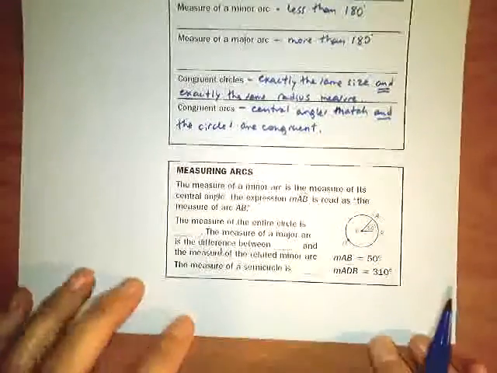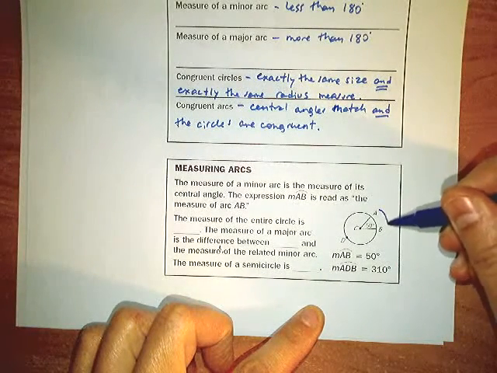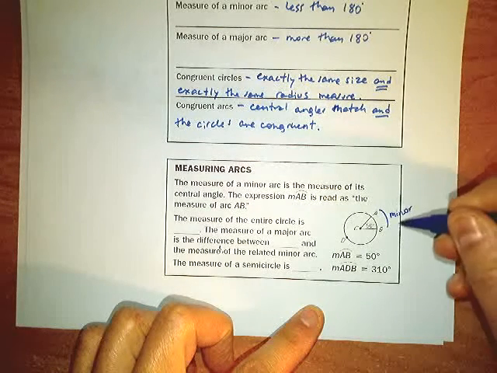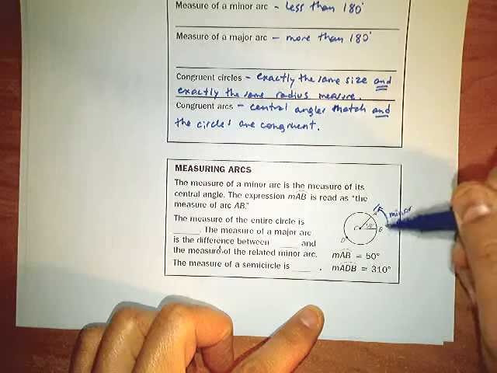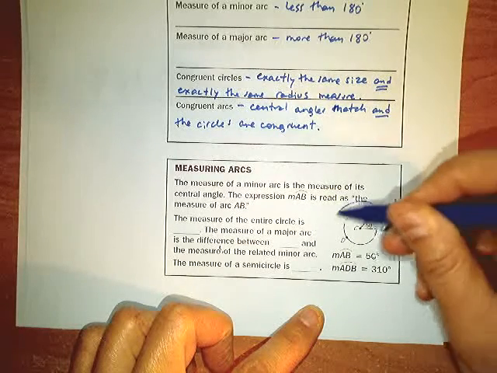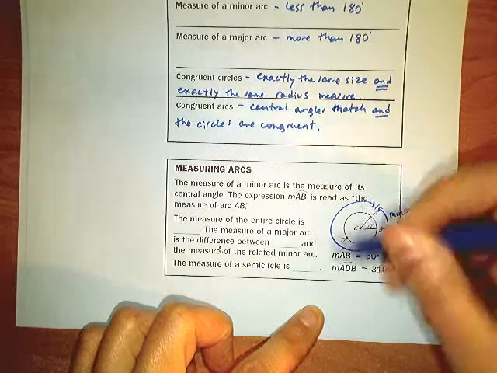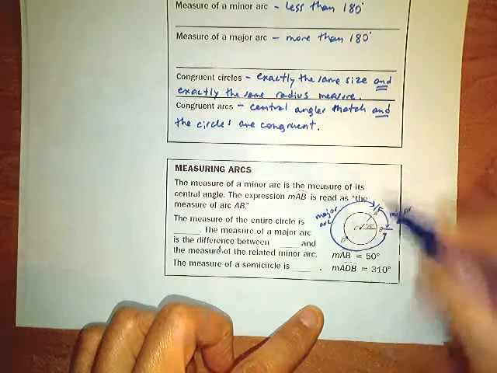Alright, now measuring arcs down here is just a little cheat sheet. Here you can see we have a minor arc right there, because this little section is less than half a circle. And then from here, if I go around all the way to there, that distance would be a major arc because it's more than half a circle.